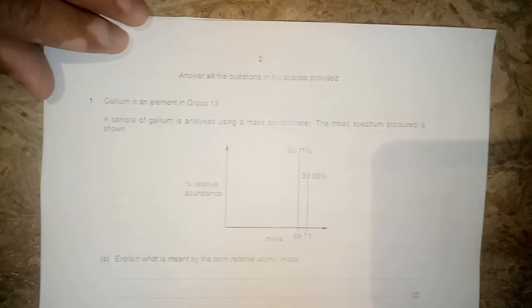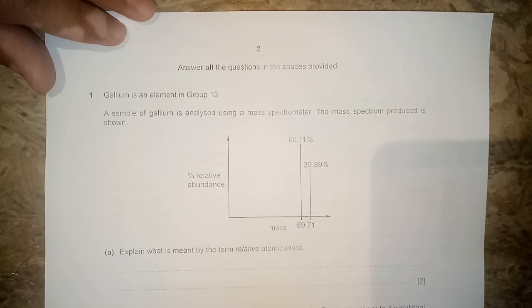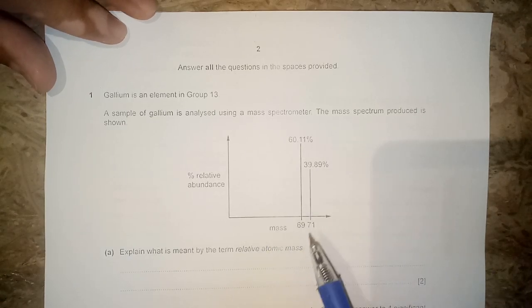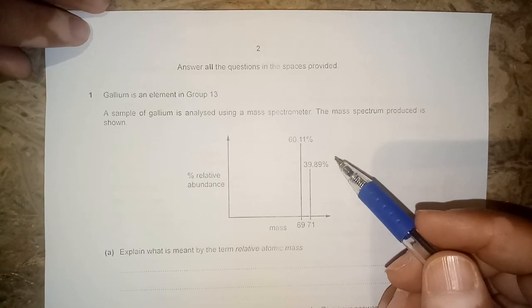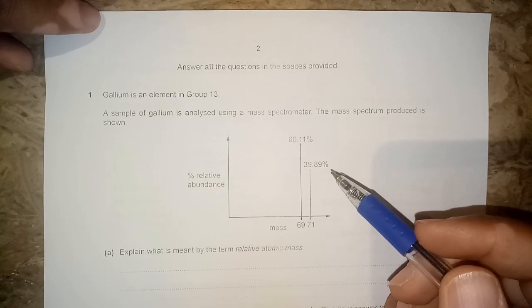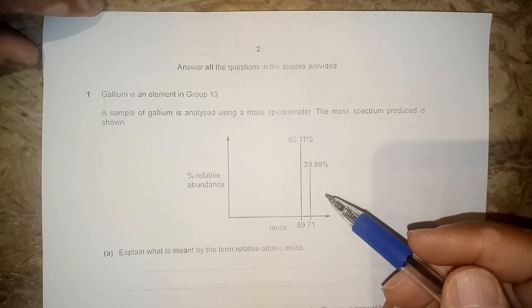So question 1 is related to mass spectroscopy or mass spectrometry, and the graph is related to what we studied in the atomic structure part. You can say that this is part of atomic structure, or you can say it is part of moles or stoichiometry.